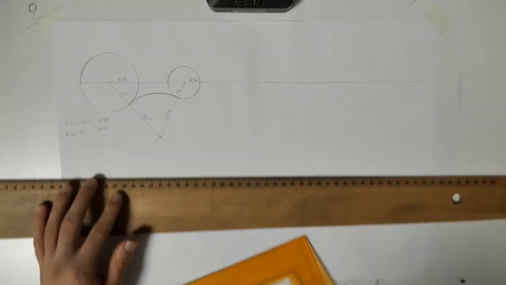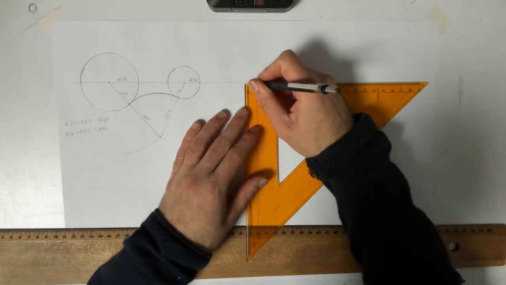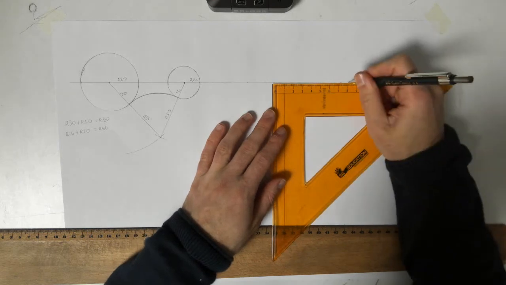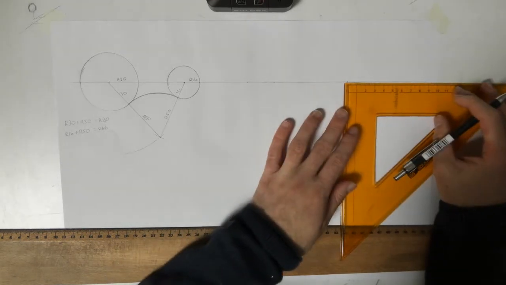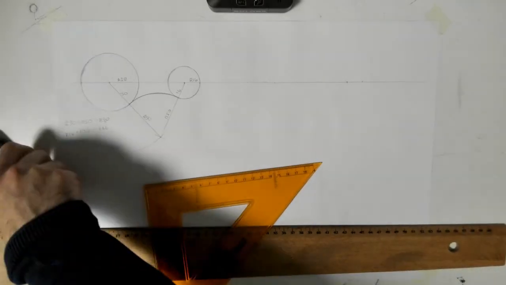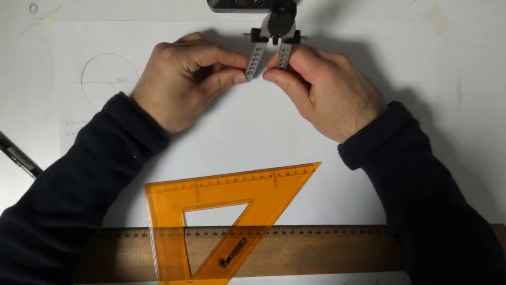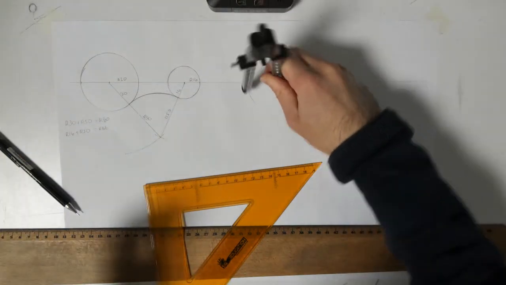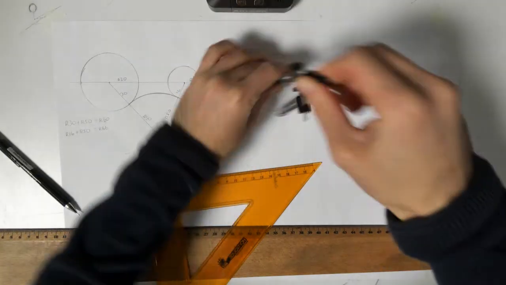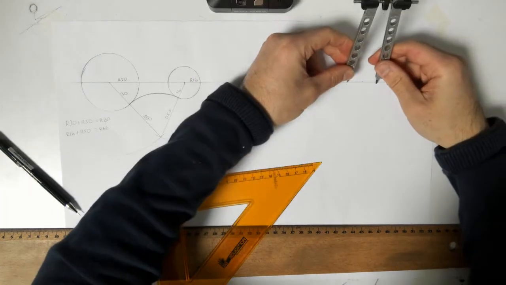I'm going to take my radius 30 here, I'm going to put my 80 mm gap in between, and then I have my radius 16 there. So let's draw my radius 30 first. That's it there, and then my radius 16.